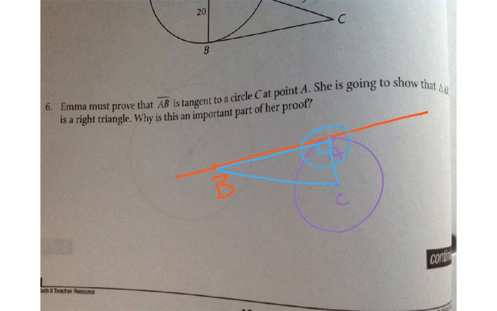So if I made a triangle out of that, she has to prove that that's a right triangle. Well, because the rule is that a tangent is perpendicular to the radius. So if that's a right triangle, then we know that that's a 90-degree angle, and we know it's tangent. So that's why it's such an important piece.